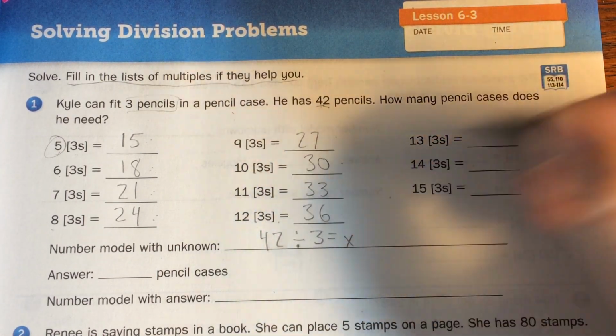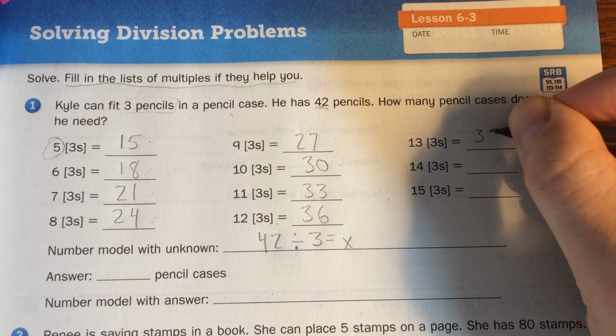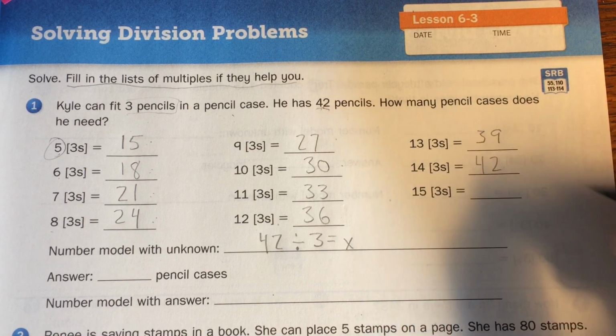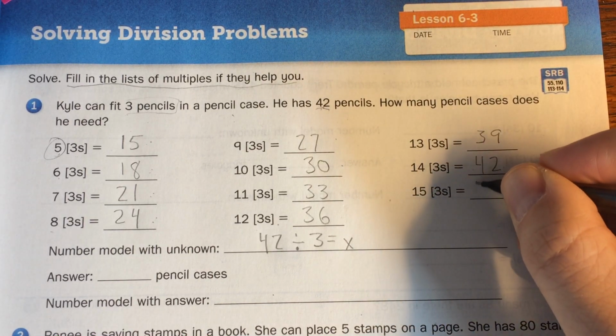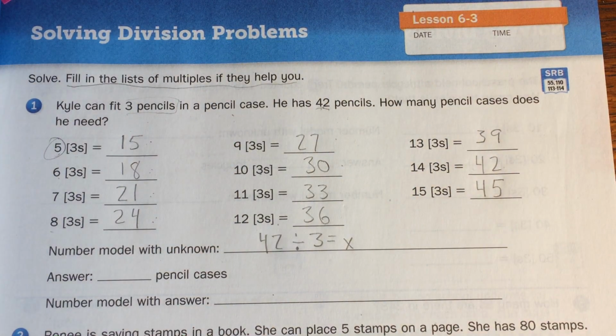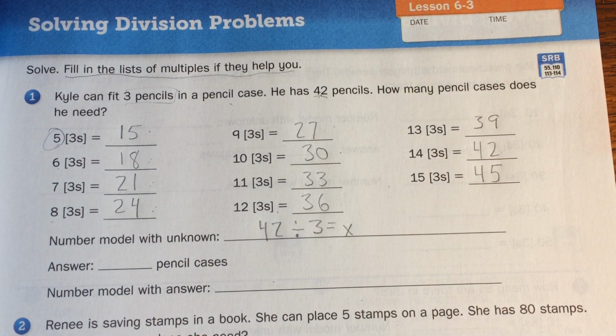And the reason they're having you go through all of these as I finish them up silently is so you can get a feel for how multiples work and how they can help us find an answer to a division problem. So if you take a step back and you look here, which one of these multiples do you think best fits our problem? 42 divided by 3. What times 3 equals 42?